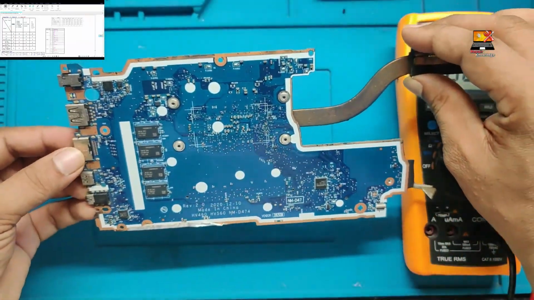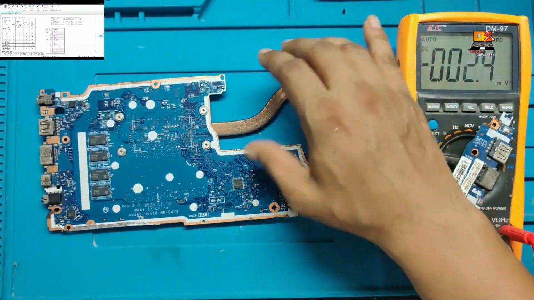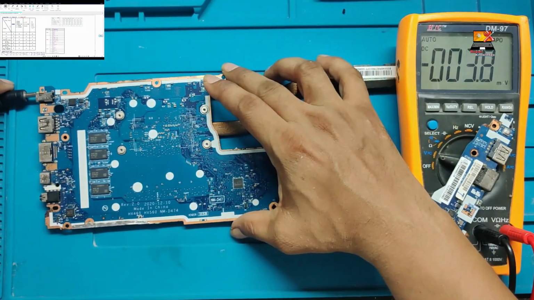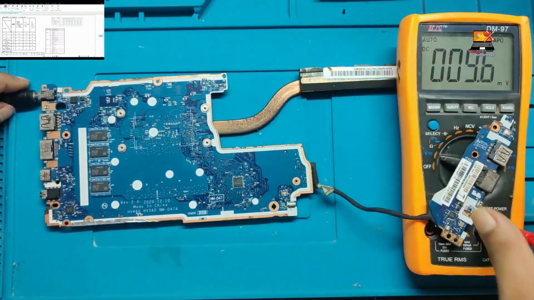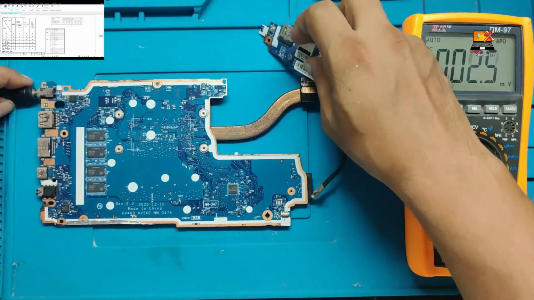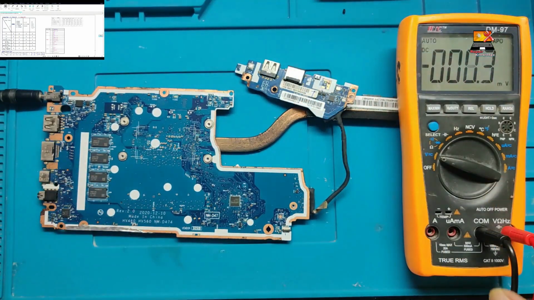Over here, this way. No visible damage was detected. No signs of water damage are present. Let's examine the 20 volts. If I connect the charger here, what reading will we get for our 20 volts?